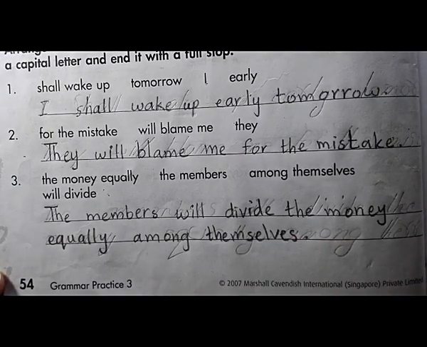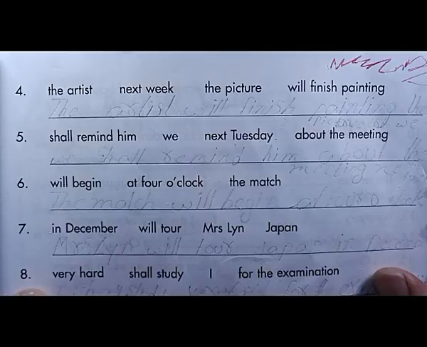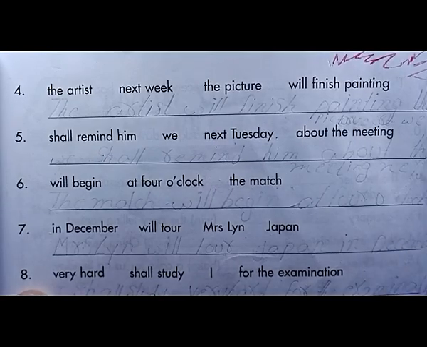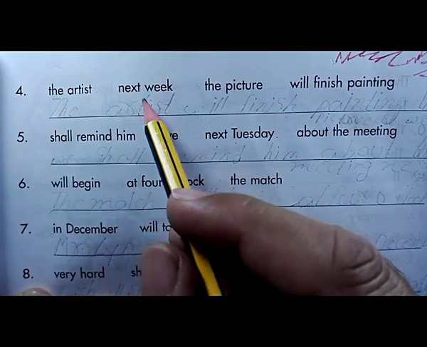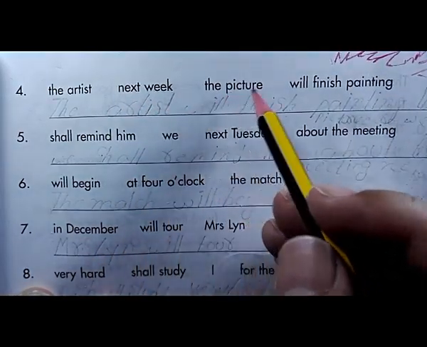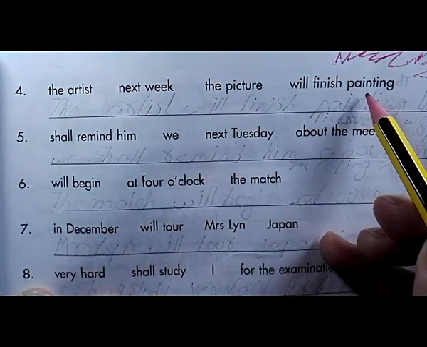This was page number 54. Now let's do page number 55. This is page number 55, and number 4 is: the artist next week the picture will finish painting.